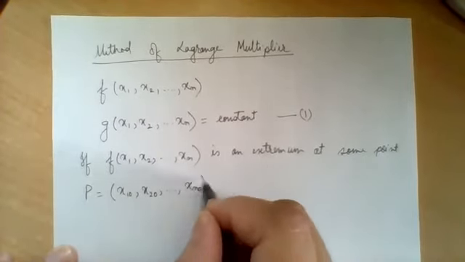Let this function be an extremum at some point P, whose coordinates are given by this.